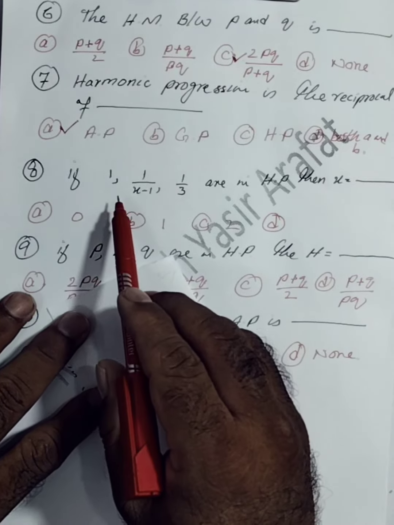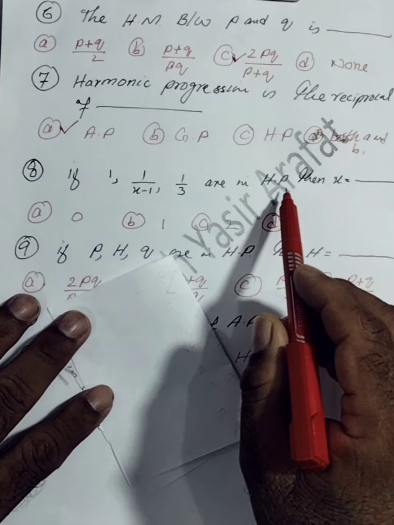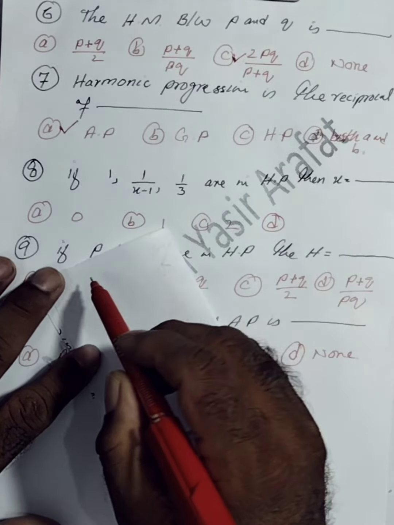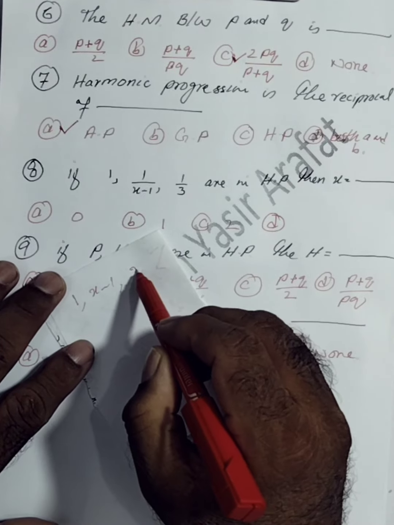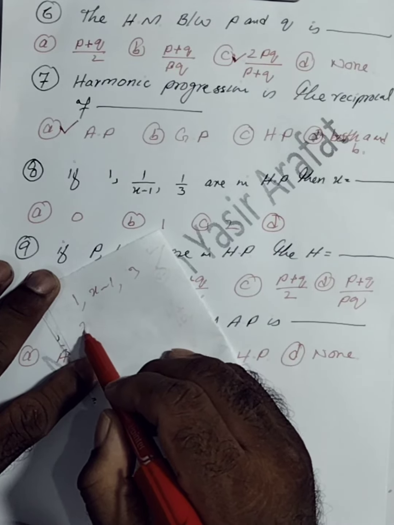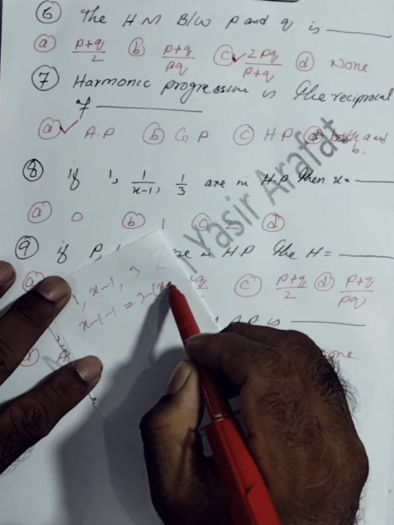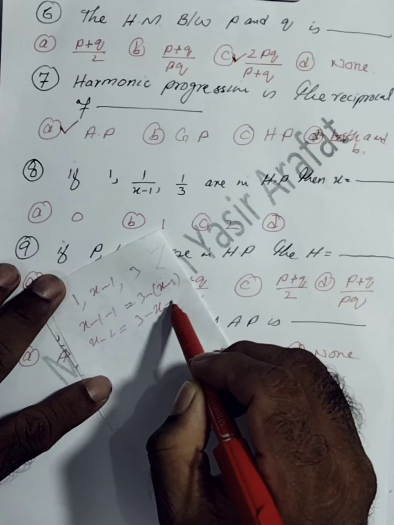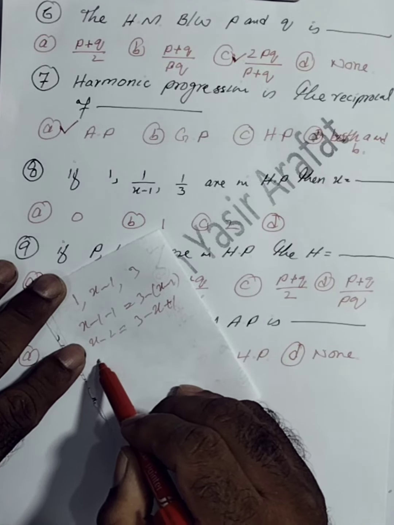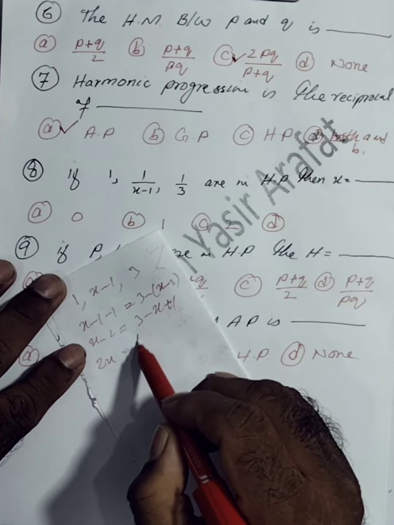Now a very important MCQ: 1 over x minus 1, 1 upon 3 are in HP, then find out the value. So we have to find their reciprocals, so they will be in AP. So x minus 1 will be equal to 3 minus x minus 1. So this is 2x, and 3 plus 1 is 4, plus 2 is 6.